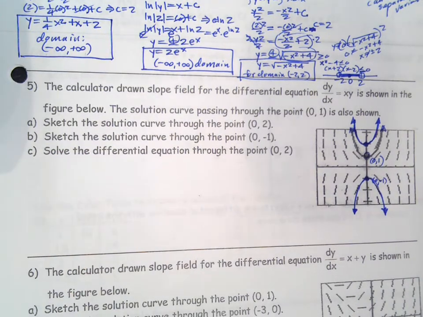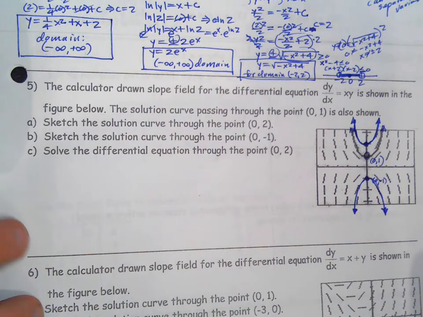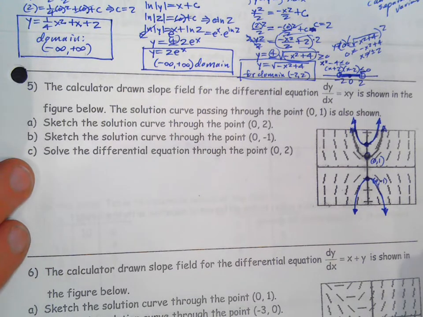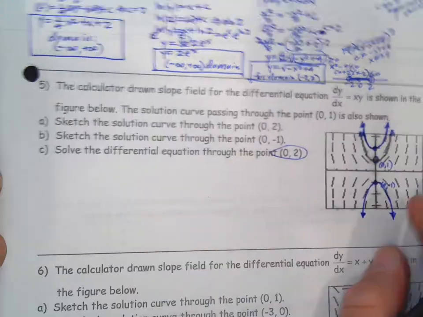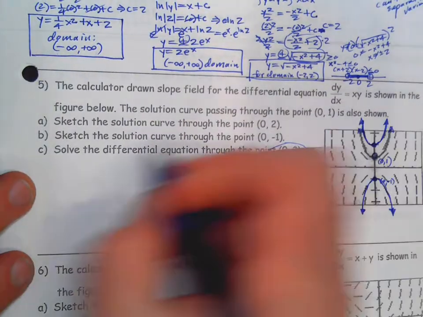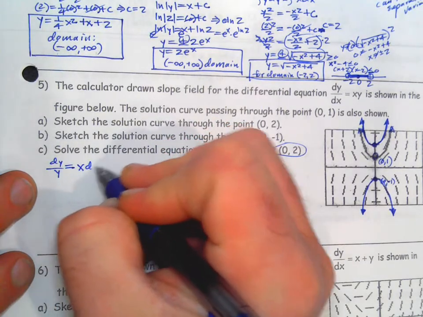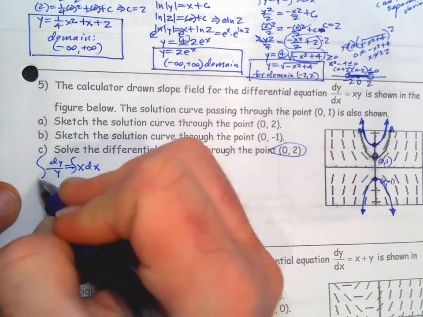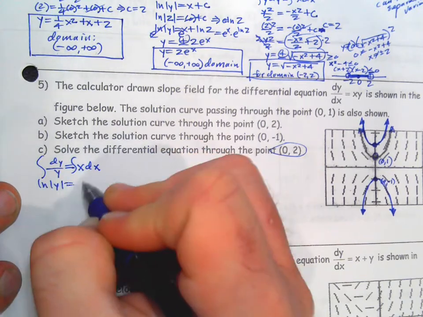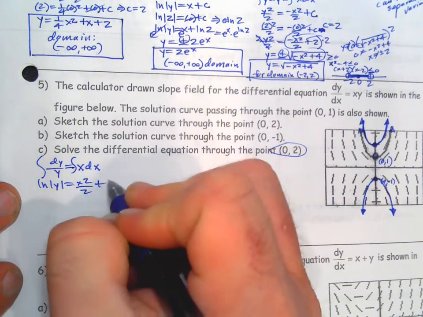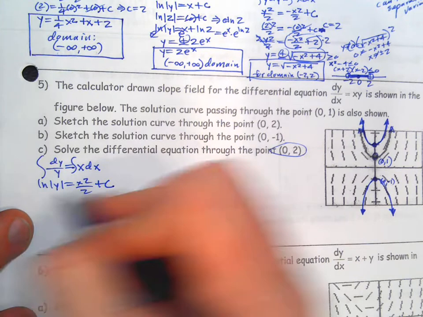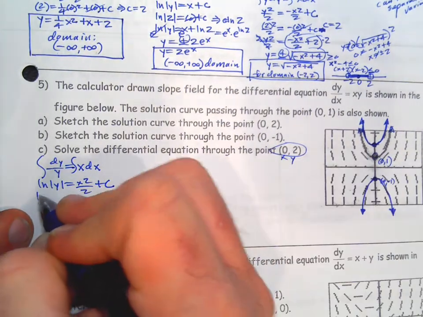Okay, and then let's see. Solve the differential equation for 0, 2. Okay, so we need to separate the variables. Integrate both sides. Plus c. Find the c value. So you have an xy pair. Plug those in.